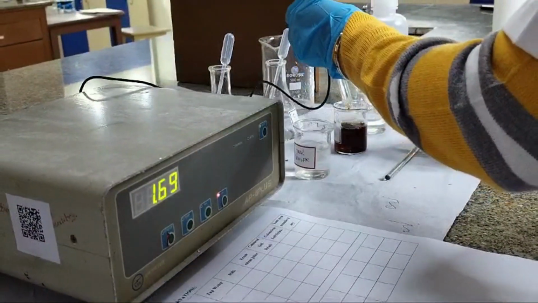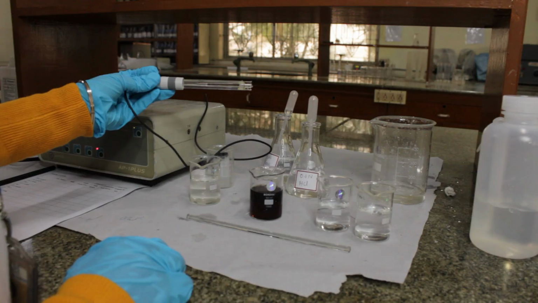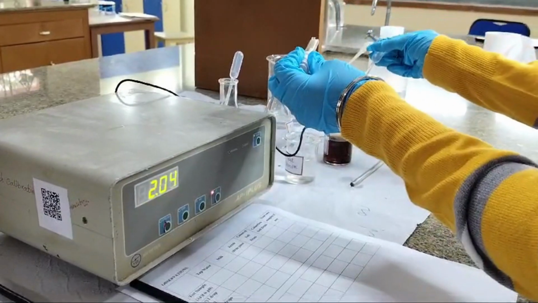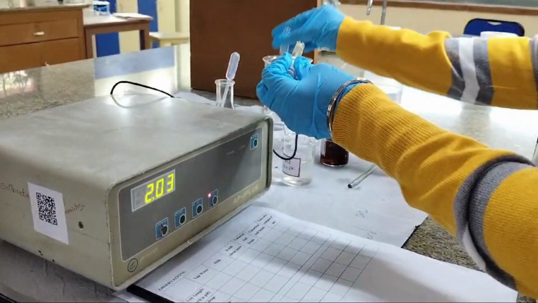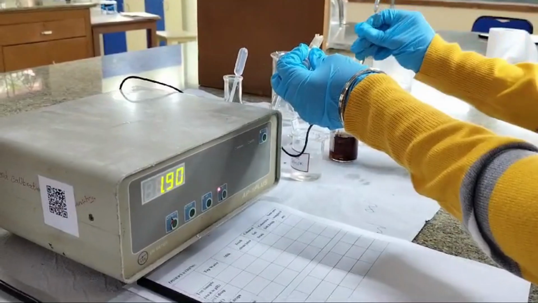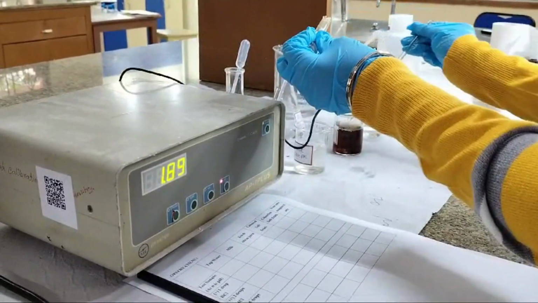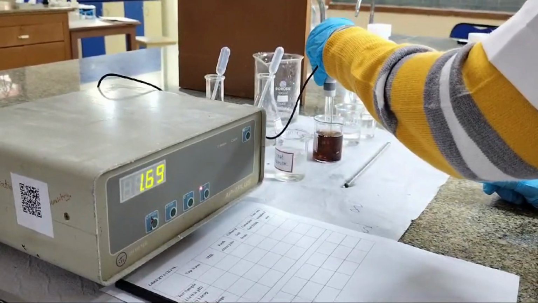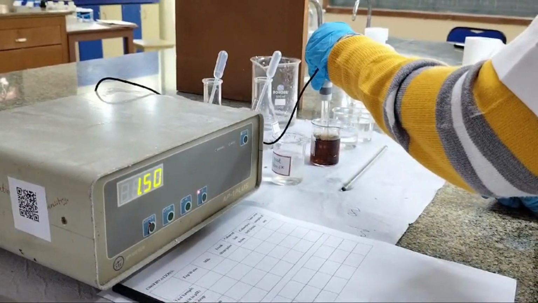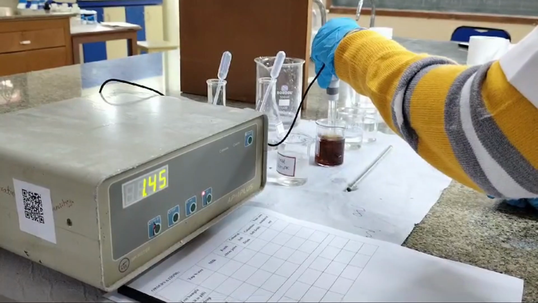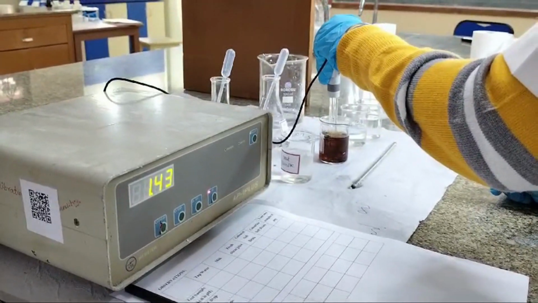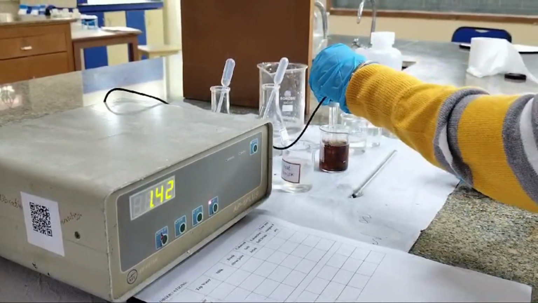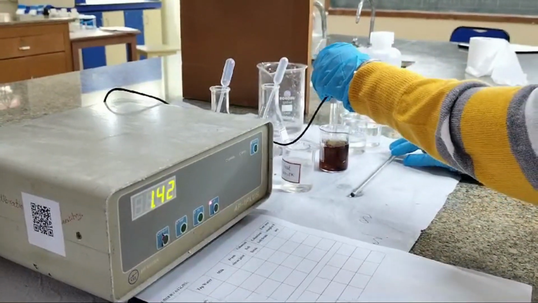Let's do the same by adding 2 drops of HCl. Now we'll add 2 drops of HCl. Mix it again. Let's check the pH. As you can see, the pH is decreasing for the same reasons as mentioned earlier, since the hydrogen ion concentration increases and it's becoming more acidic.